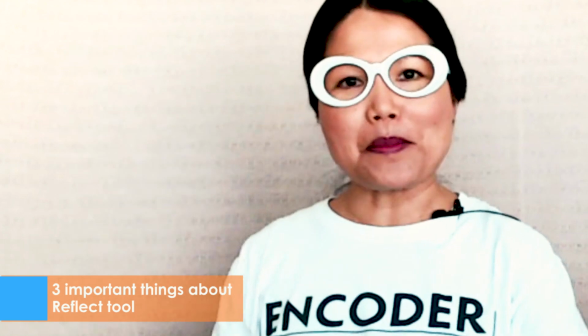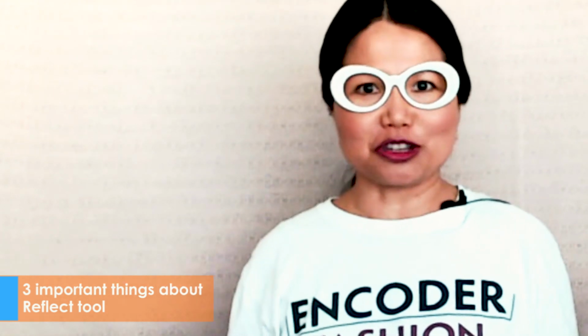I'm Rose. Today I'm excited to share with you 3 important things about the Reflect tool in Adobe Illustrator. Number 1. Where is the Reflect tool?